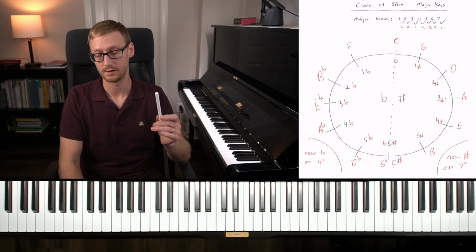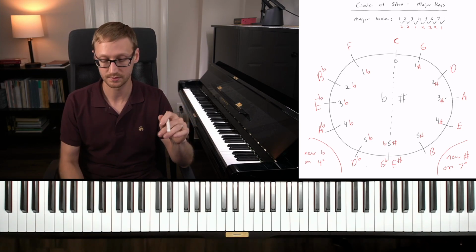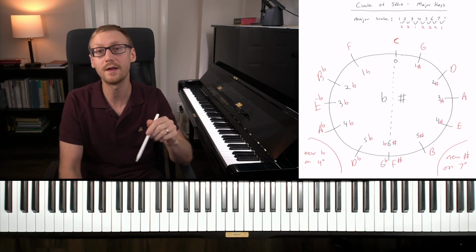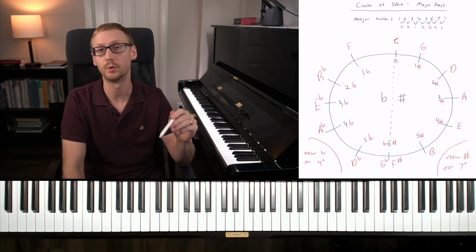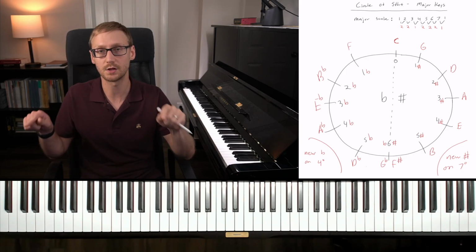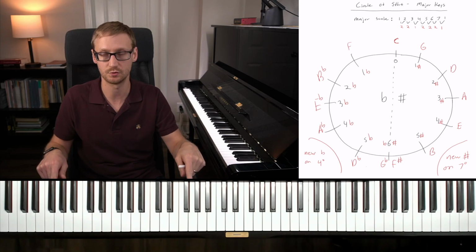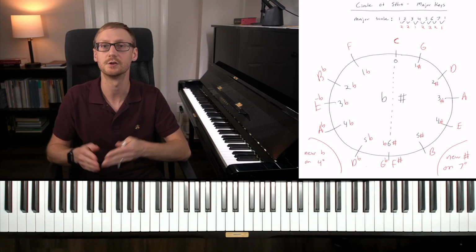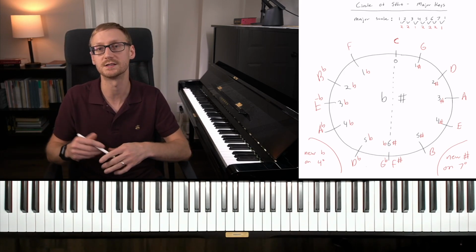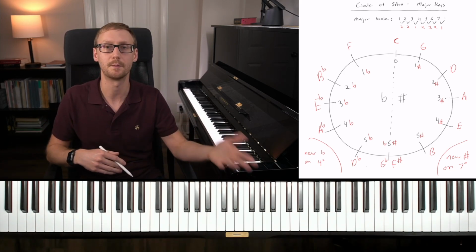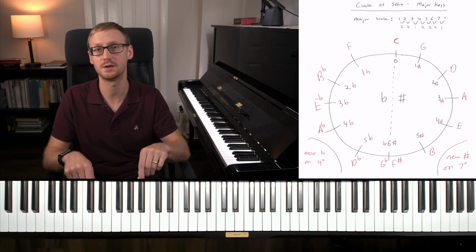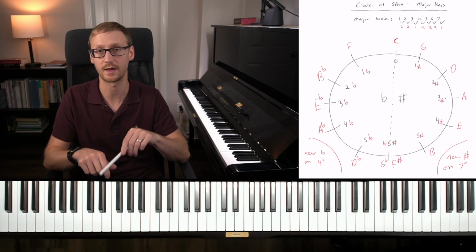Now, here's what you need to know about how this works practically speaking. All of these keys are a 5th away from one another, okay? Which means that in each one of these keys, the closest keys that are adjacent to whatever key you're on, like in C, your closely related keys are going to be F on the left and G on the right, or G is plus a 5th, F is going to be minus a 5th, okay? Those scales share 7 common notes with the scale that you're on.